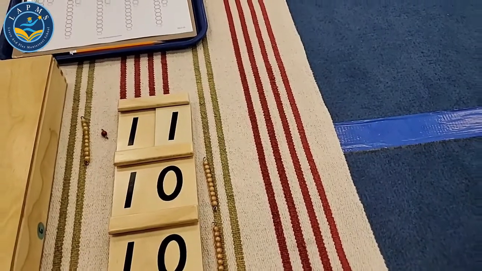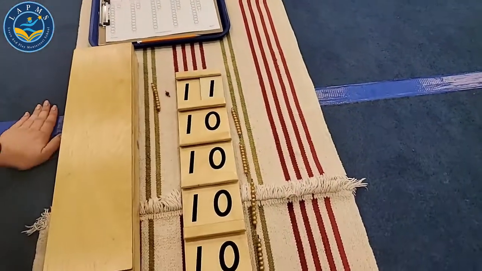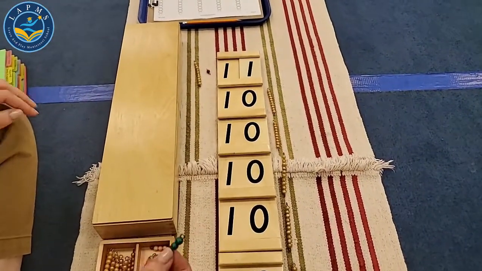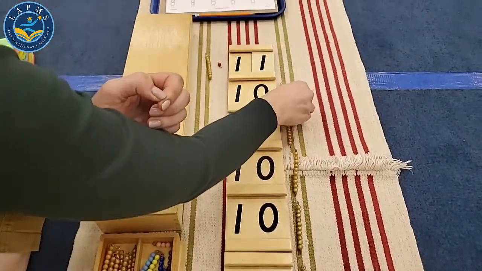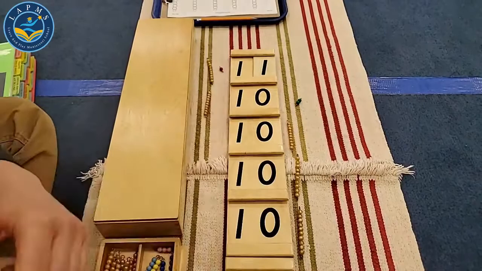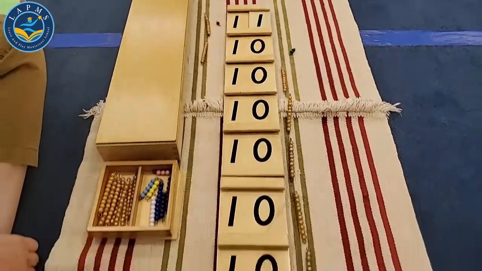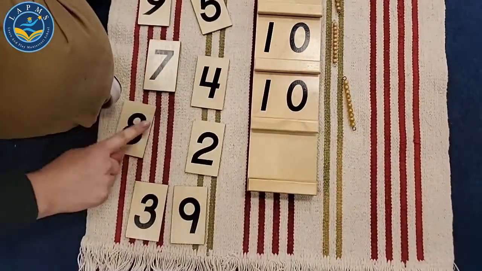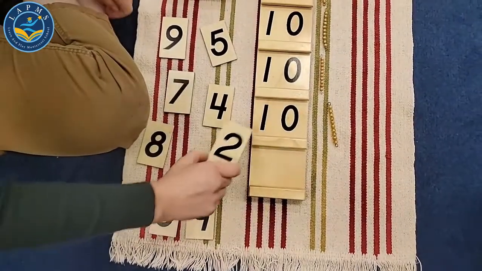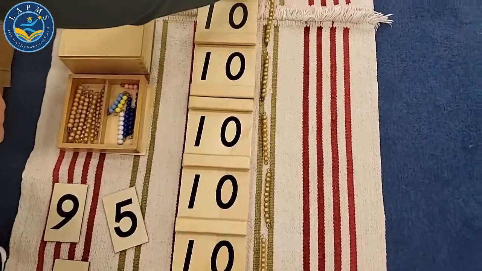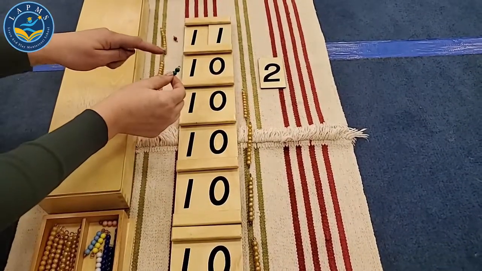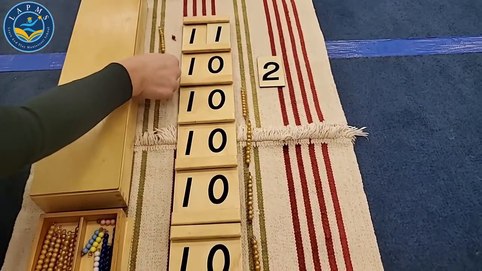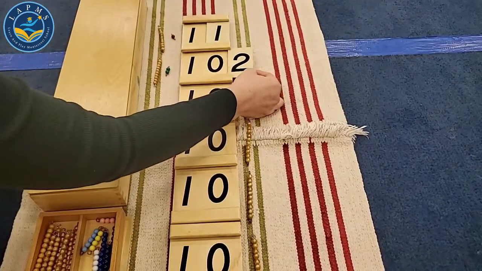Great job. Okay, and here we're going to add 2. Let's find our 2 unit. 1, 2. We're going to bring it over here, move our 10 to this side. And do you see the numeral 2? We sure got it. So we're going to add that together. 10 and 2. 10, 11, 12. Our 12 looks like this.